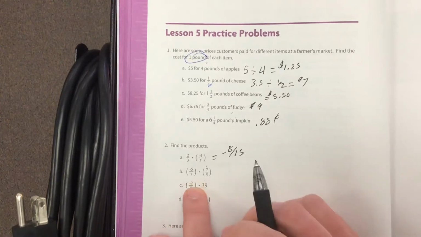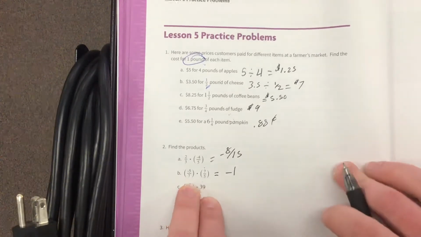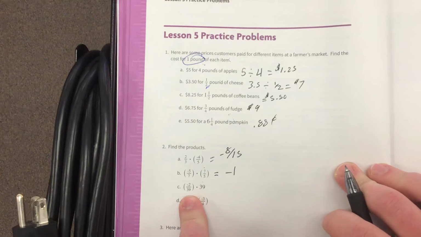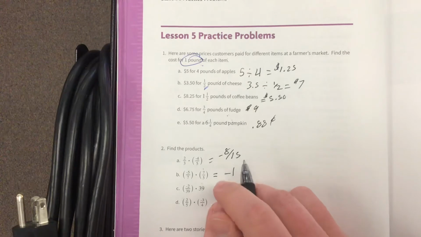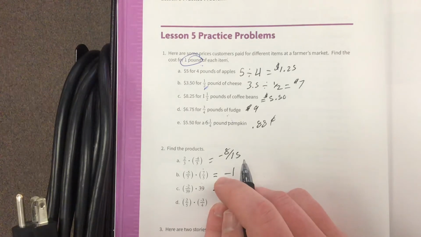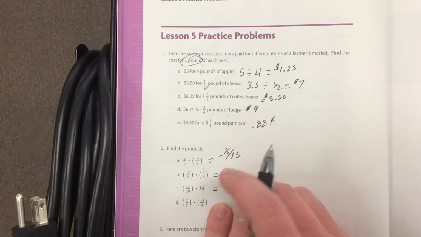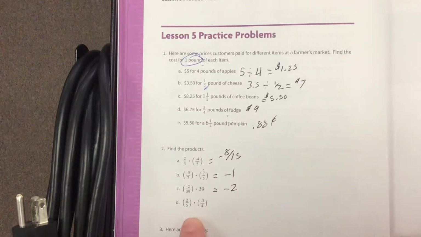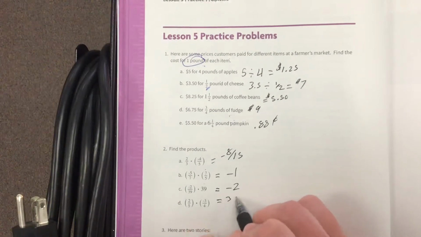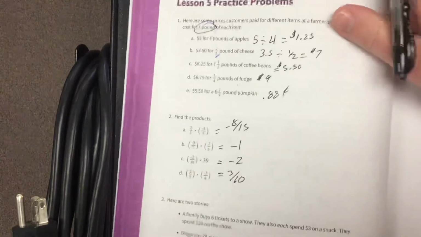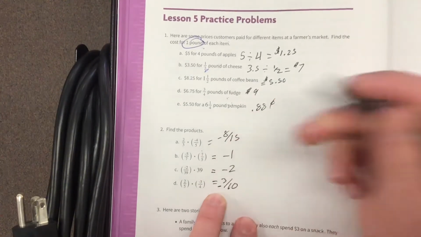B, Evan? You should have got -35 over 35, which is -1. Let's see, Corbin. What could you simplify that to? Just -2. -2 there should be your answer. And the last one, Chesney? 3/10 is what you should have got there. All right. So then 3. Yep, -3/10 there. Good catch.